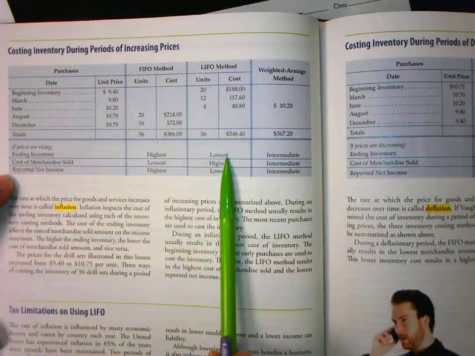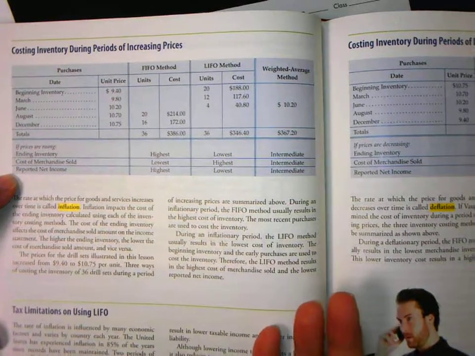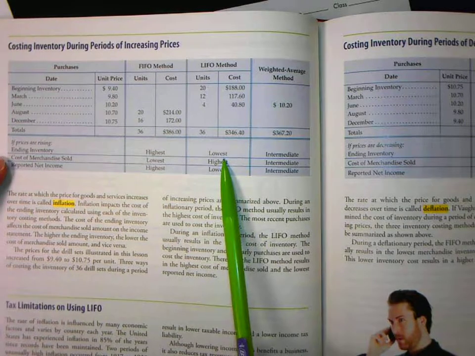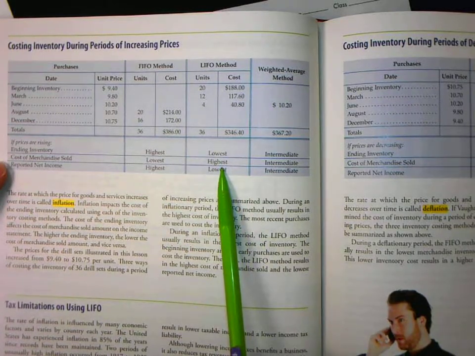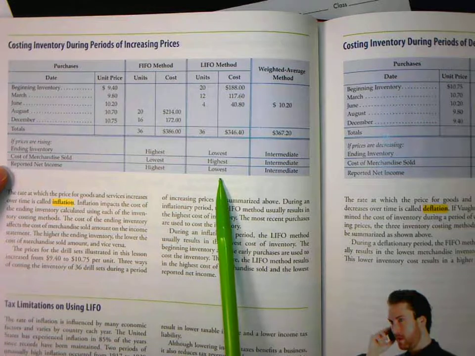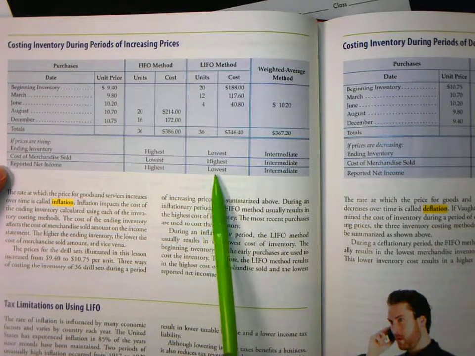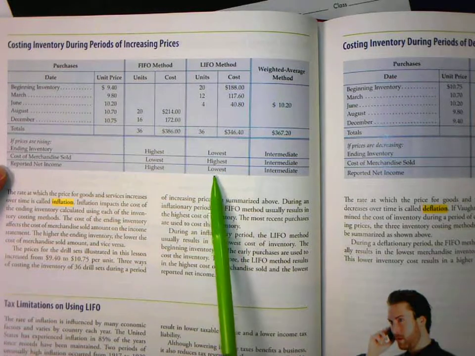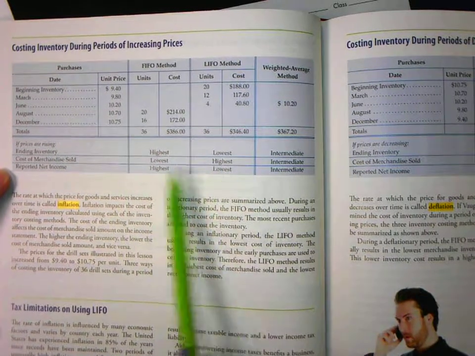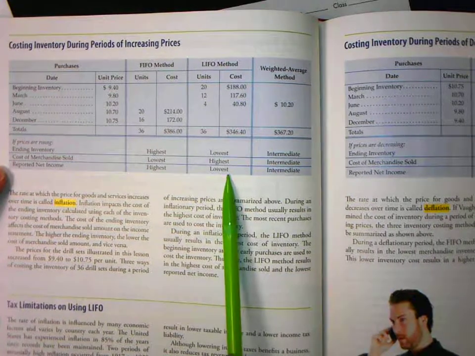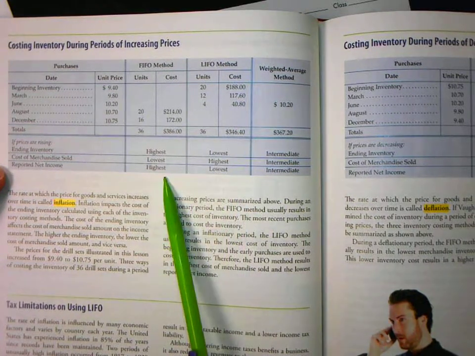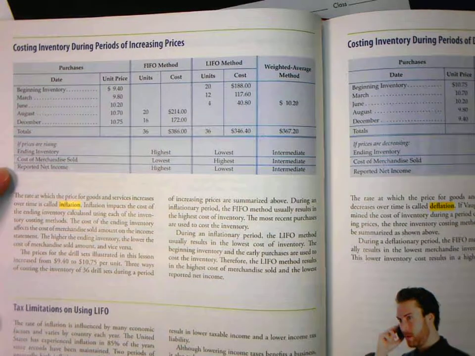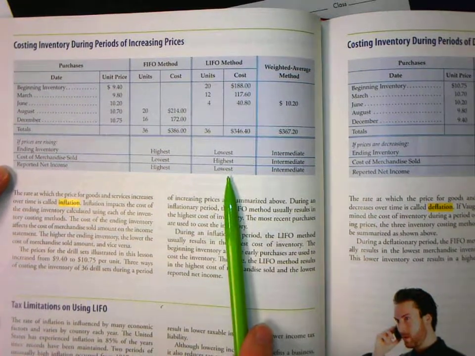During an increase in prices, which most of the time prices are always increasing, right, LIFO gives us the lowest ending inventory, the highest cost of goods sold, and the lowest net income. Now think about how net income affects tax. If we fudge that number a little bit by using a different method, then you're not paying as much tax, because if your net income is a little bit lower, then your tax is a little bit lower.